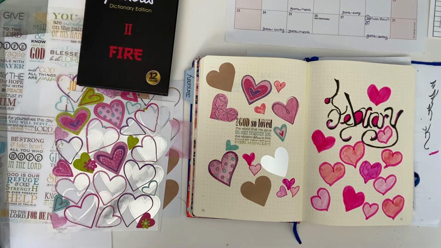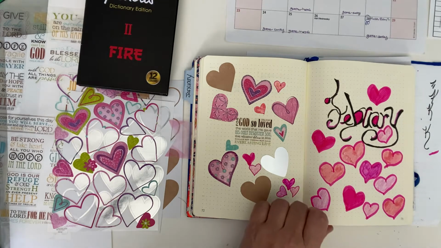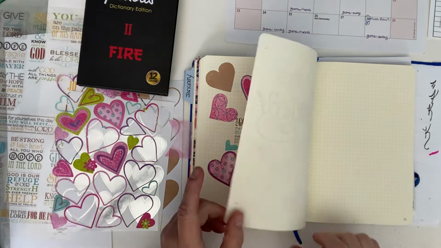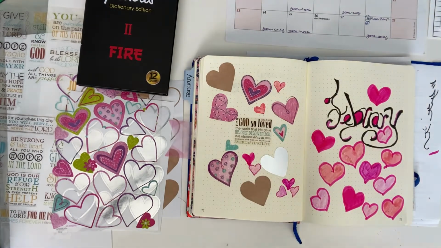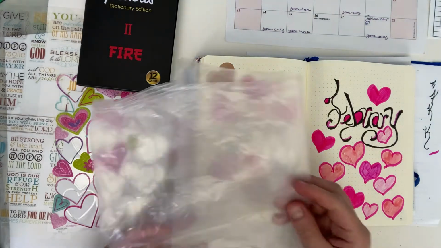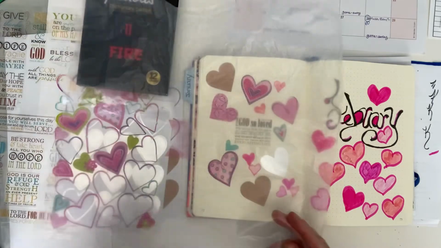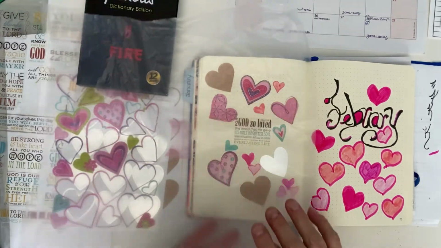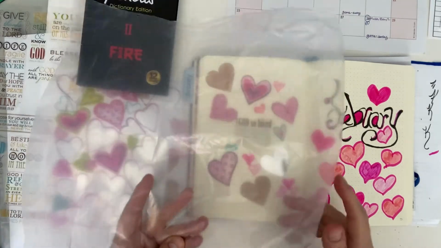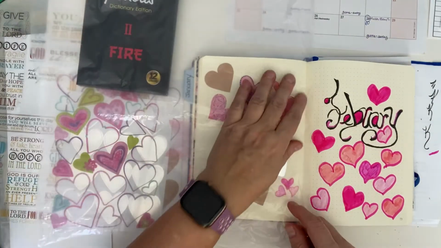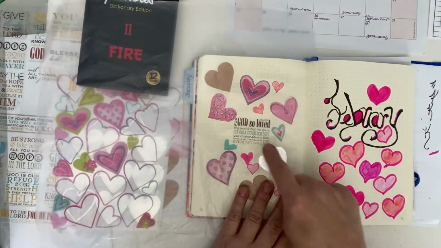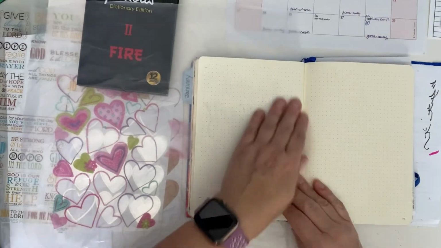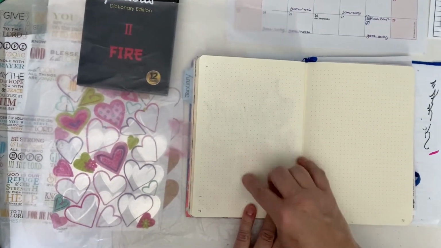Okay, so now what I'm going to do is put a piece of plastic. You can save these bags. These are from cereals and crackers, things like that. I save them, and then you just need to rinse them off. You don't even have to use soap or anything. Then you can put this here, in case this is still bleeding, it won't bleed on that page.